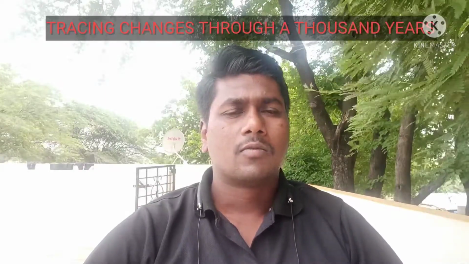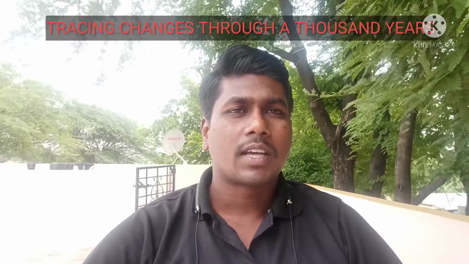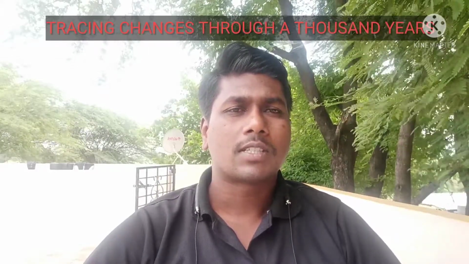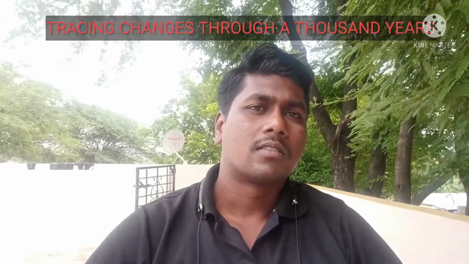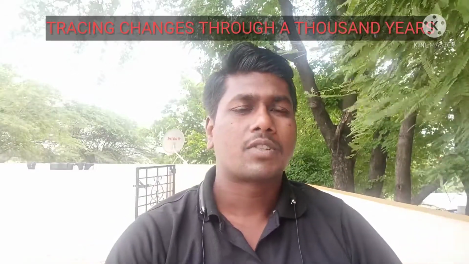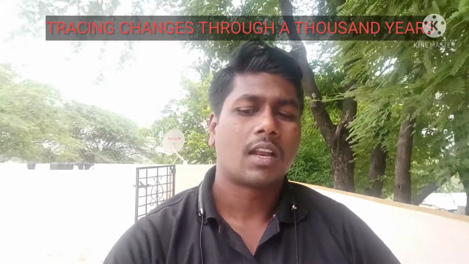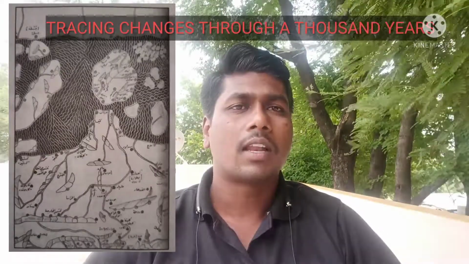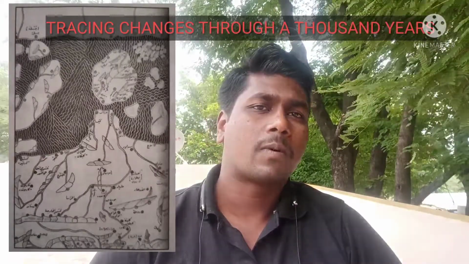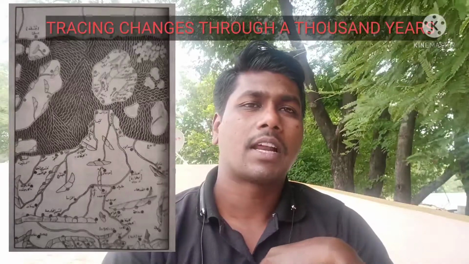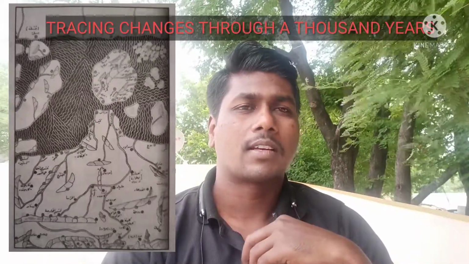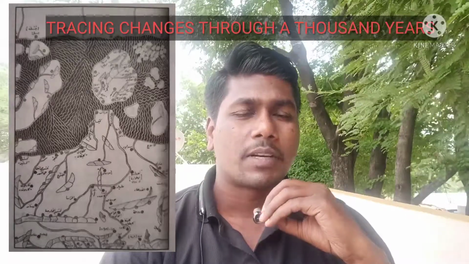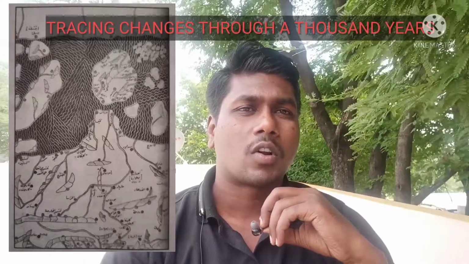See, even in your textbook there are two important maps given about the Indian subcontinent. The first one was drawn by a Persian traveler, Al-Idrisi. A Persian geographer as well as a traveler called Al-Idrisi had drawn a map in 1154 Common Era.